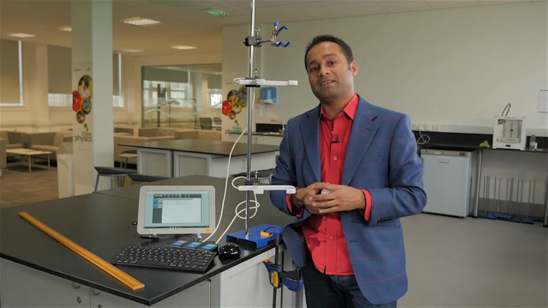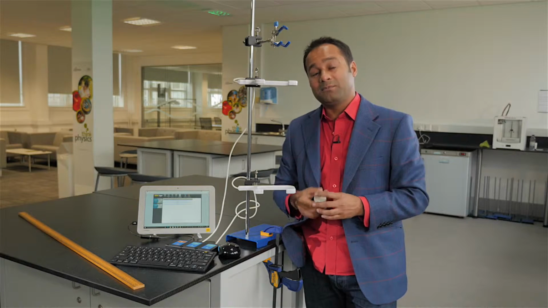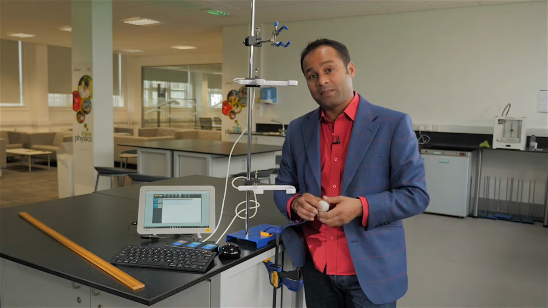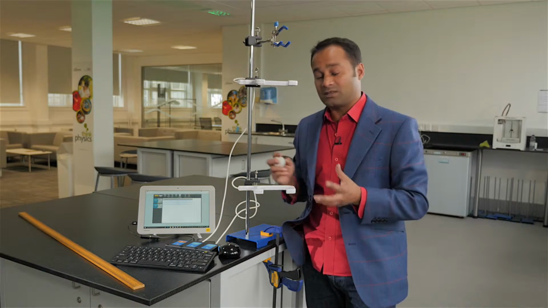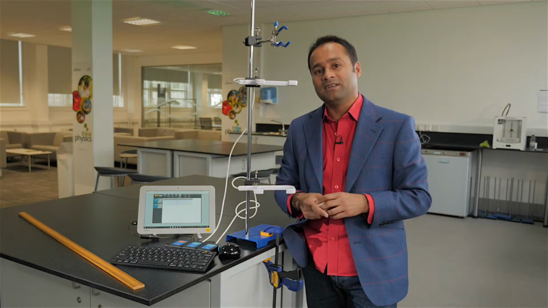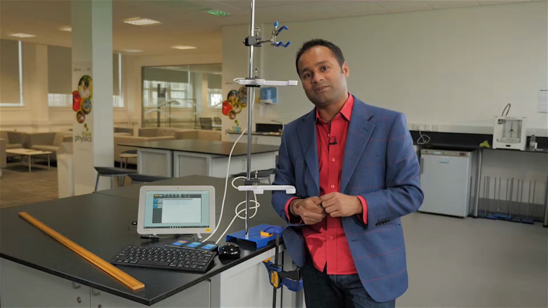This method is recommended by at least one of the exam boards, but I think there are a couple of problems with it. The first is the most obvious. Few schools are likely to have enough sets of this stuff to allow students to do it as a whole class practical. I think the second problem is more serious.